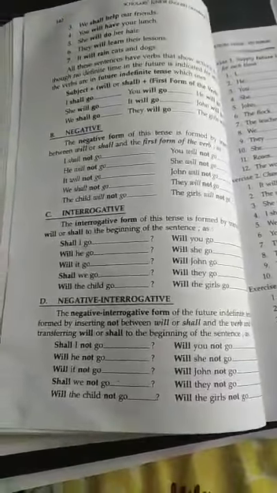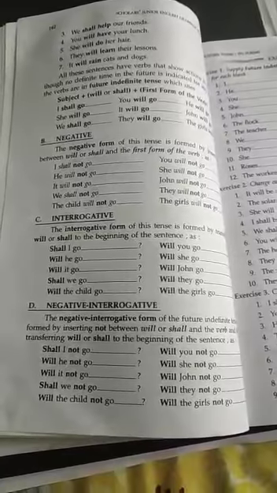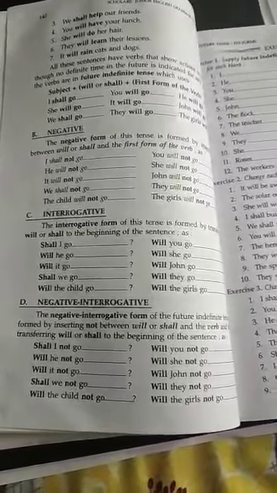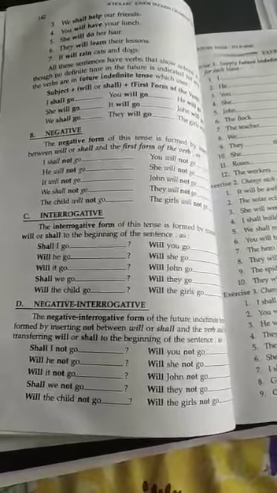We have to remember that in future indefinite tense, subject plus will or shall plus first form of the verb is used.